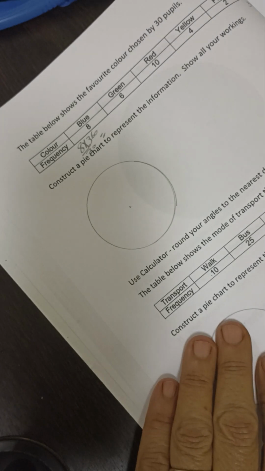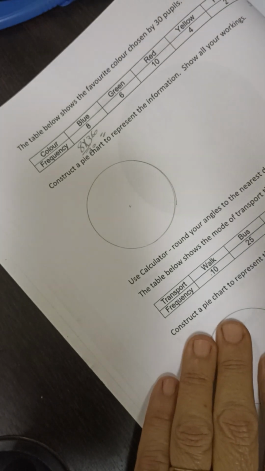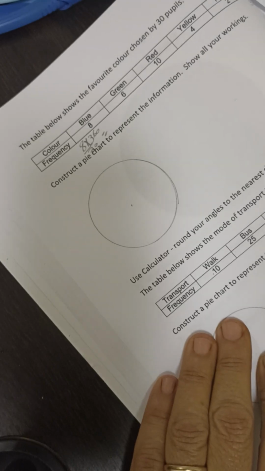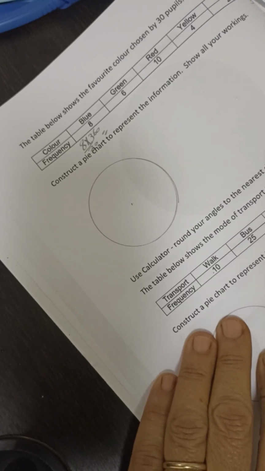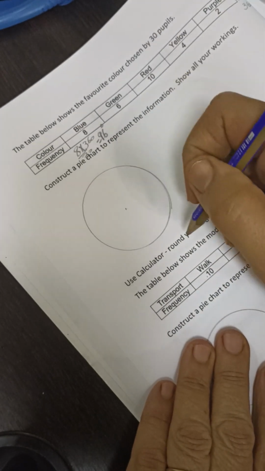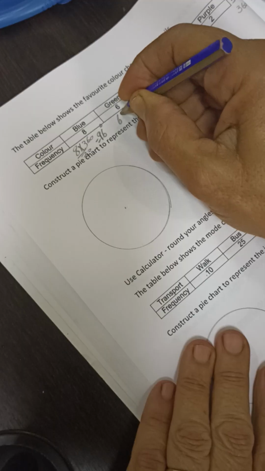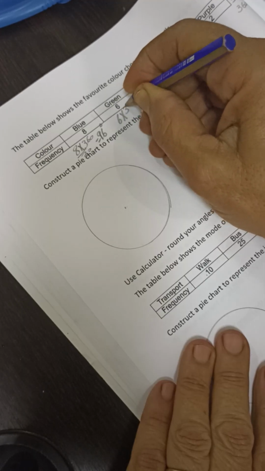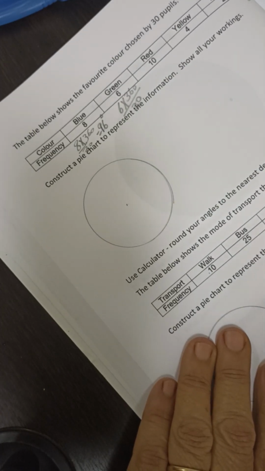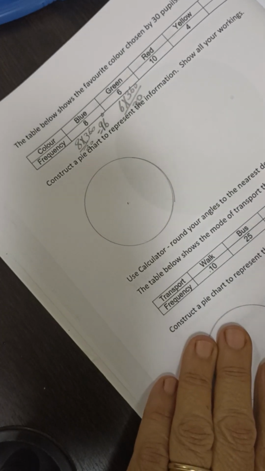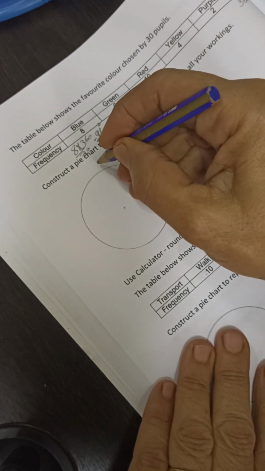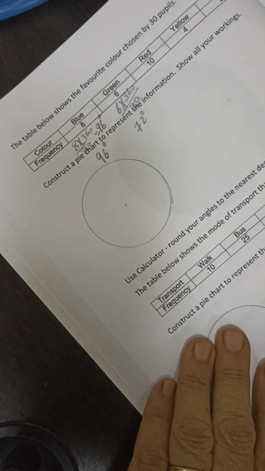So this will be equal to 8 times 12, which is 96 degrees. Okay, now for the green, I'm going to multiply 6 times 360 divided by 30 because it's 6 out of the 30. So it's 72 degrees. Okay, so the green will be 72 degrees, the blue will be 96 degrees.